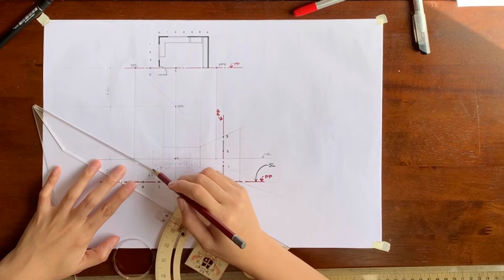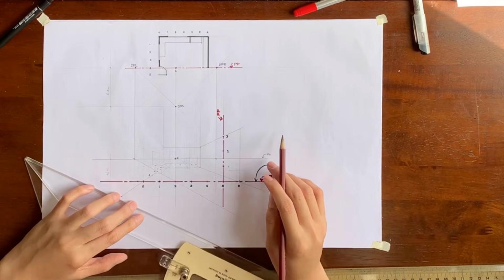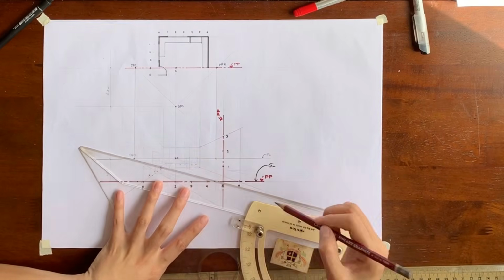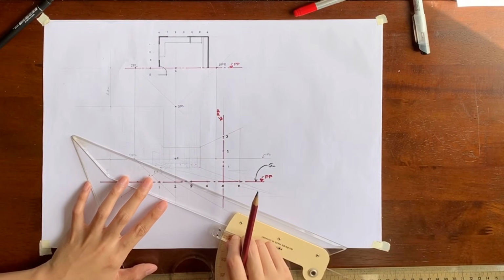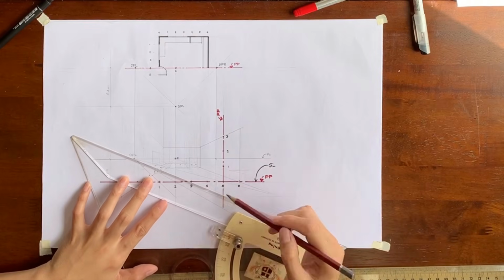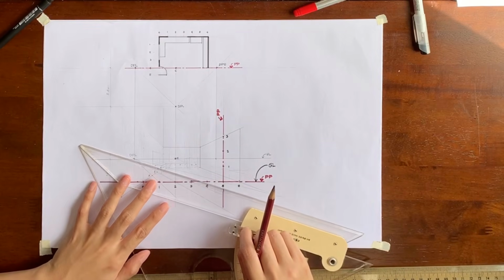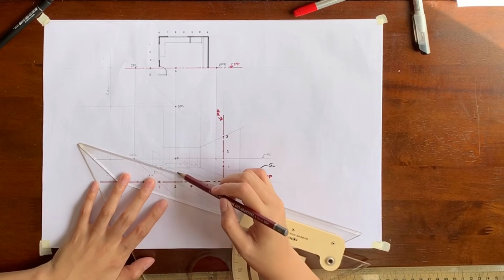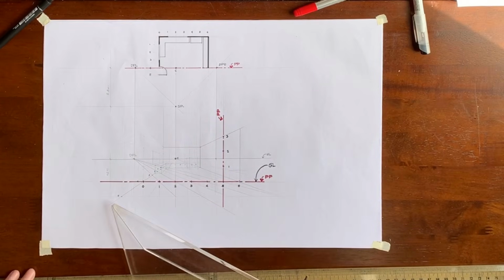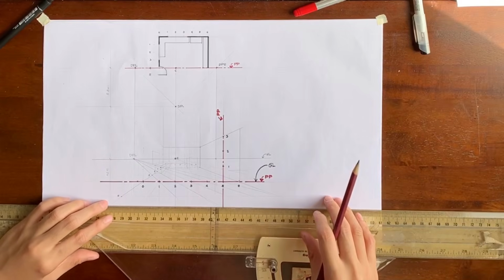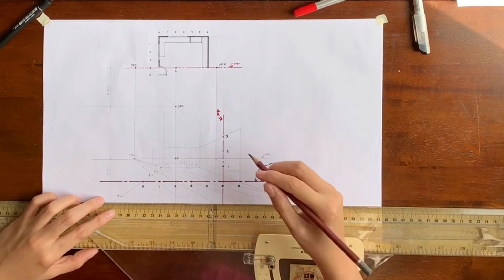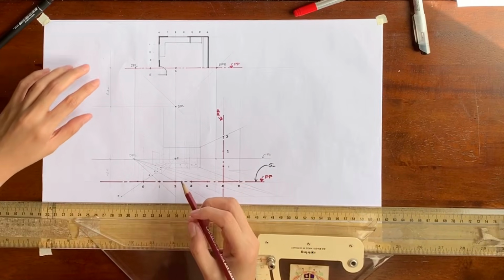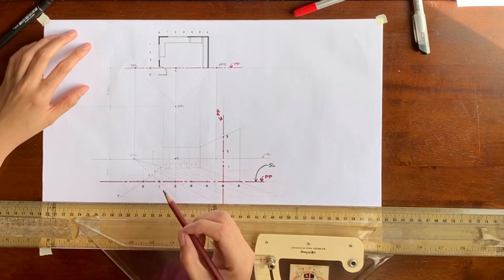So let's draw this diagonal line here. Let's put DPL here. Okay, so now we have this point here, the intersection. I have already numbered it.